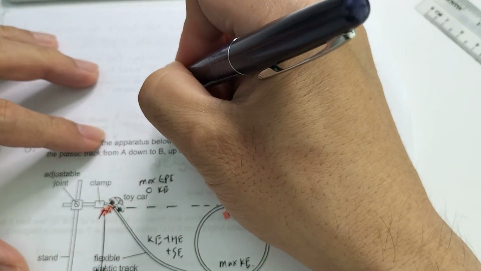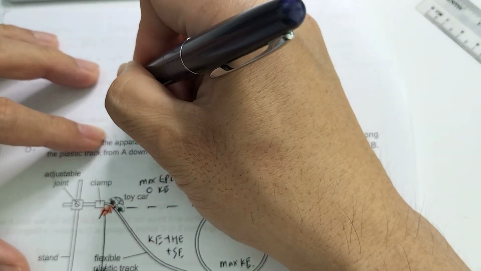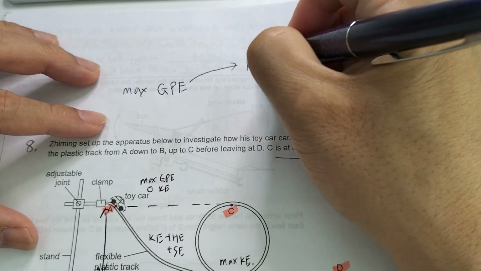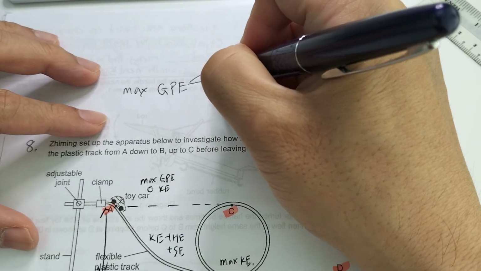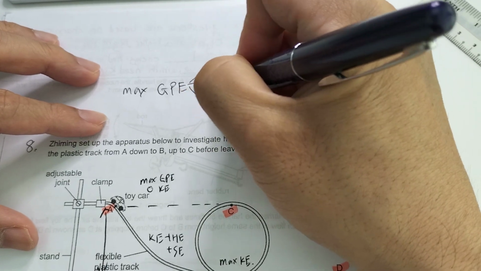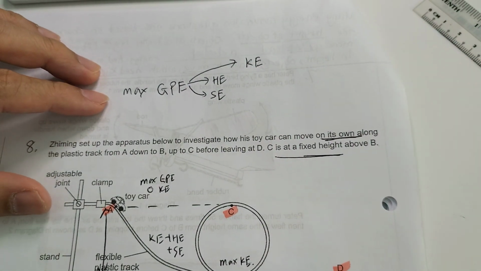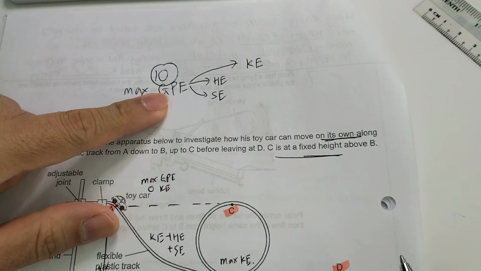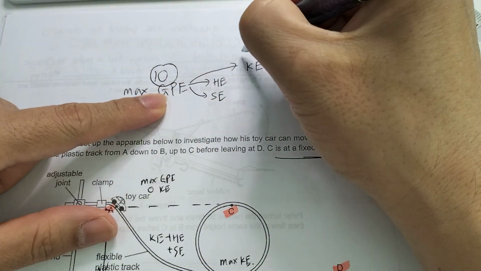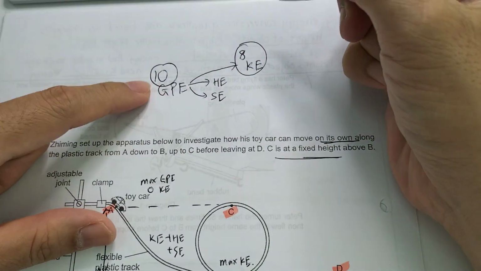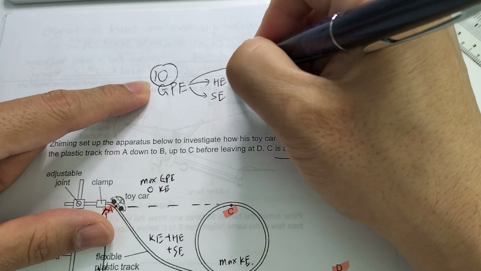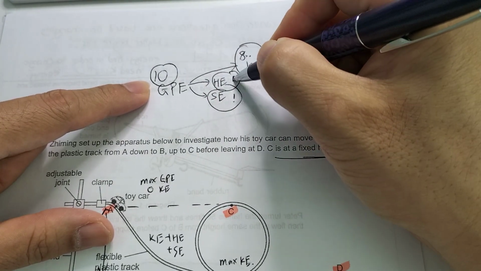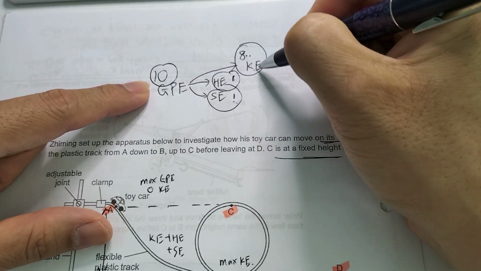Let me draw this way. If this is the GPE at first, let's call this maximum GPE. As it travels down, it will convert into KE, but some will convert into heat energy, some into sound energy. If I further help you to imagine, let's say there are 10 units of GPE at first. Maybe 8 of these convert to KE, and 1 unit converts to heat, 1 unit converts to sound energy. Total is still 10, right? 8 plus 1 plus 1. But now there's less of this.